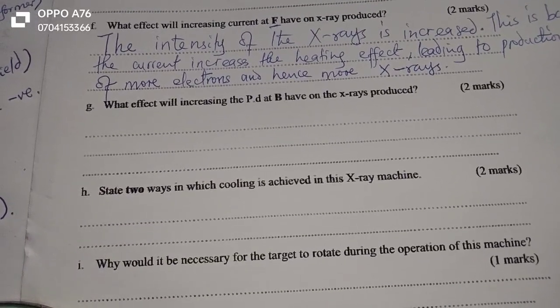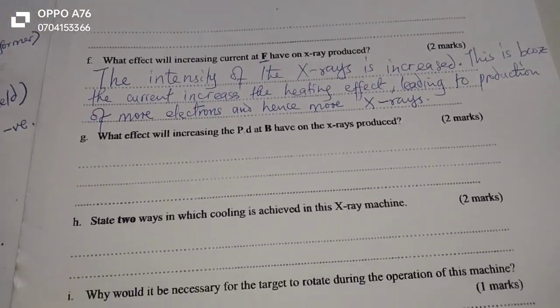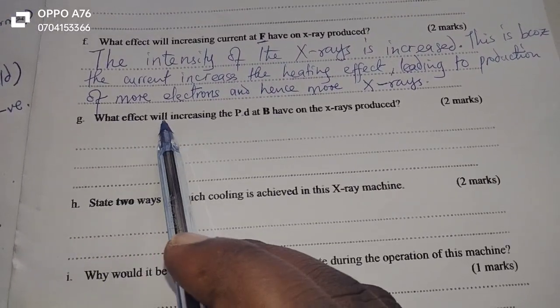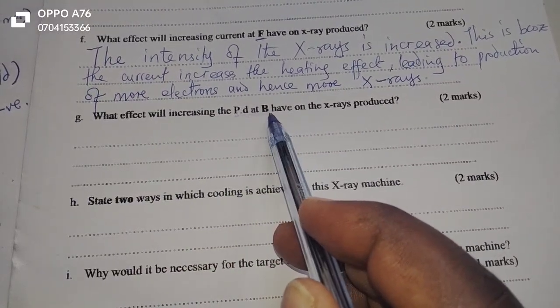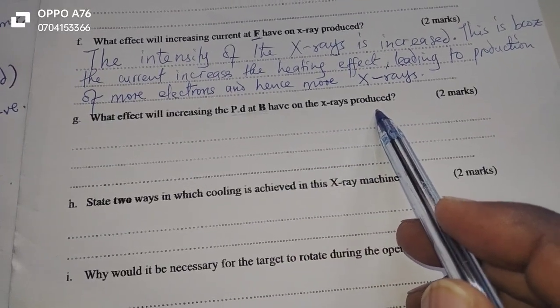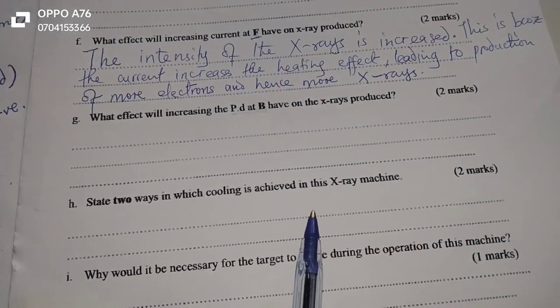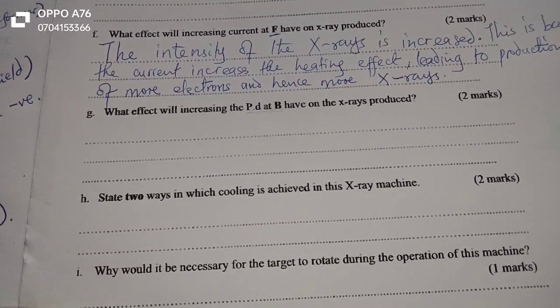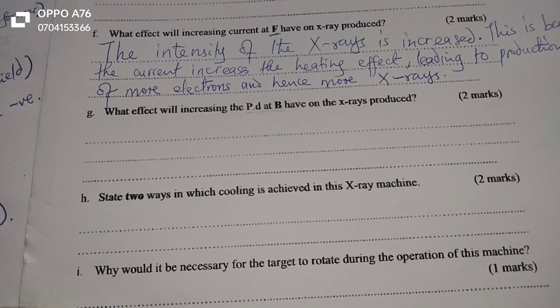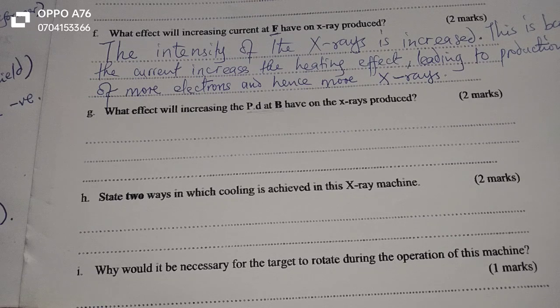Let's go to part G, after F. Part G is asking us, what effect will increasing potential difference at B have on the X-rays produced? Potential difference at B. So B is the anode, so when potential difference at B is increased, the electrons will be greatly accelerated towards the anode, which means they will come with a greater speed and hence a greater kinetic energy they will possess. That means the X-rays produced now will be having a greater energy.